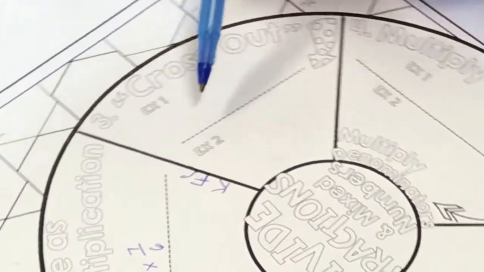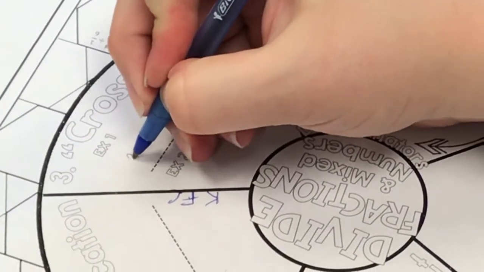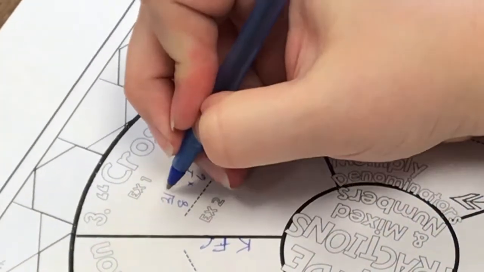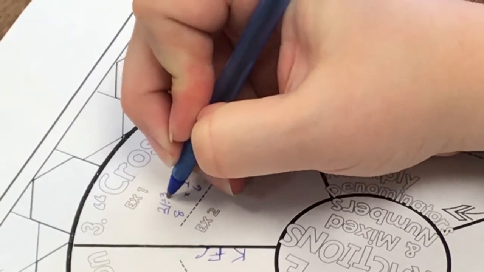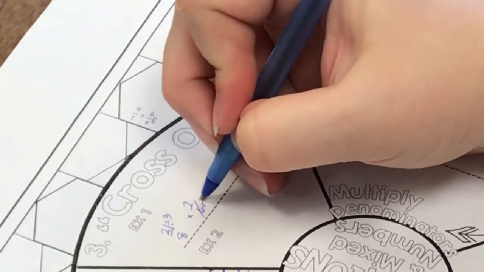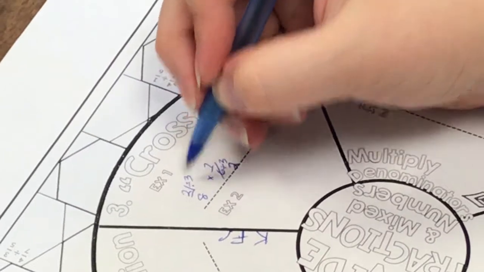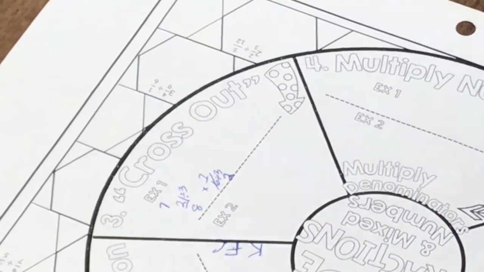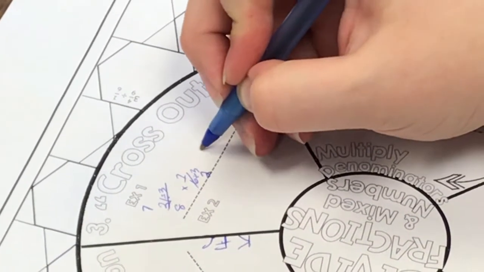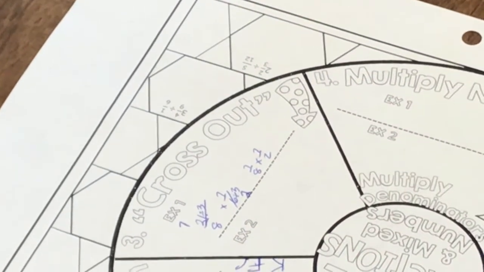Again, keeping this same problem and just rotating to box number 3. It says cross out. So 21 over 8 times 7 over 6. 21 and 6 have a factor of 3 in common. So 6 divided by 3 is now going to be 2, and 21 divided by 3 is now going to be 7. Please ignore my dog. And then I'm going to rewrite it so it's pretty. Mia, shh. 7 over 8 times 7 over 2. Okay?